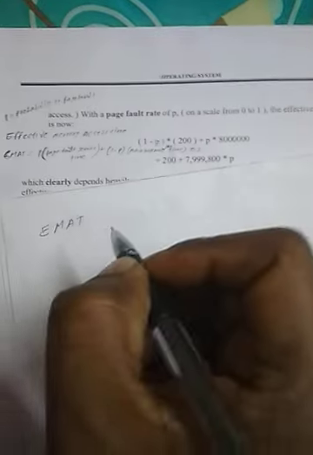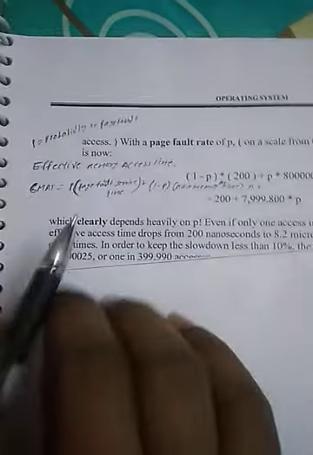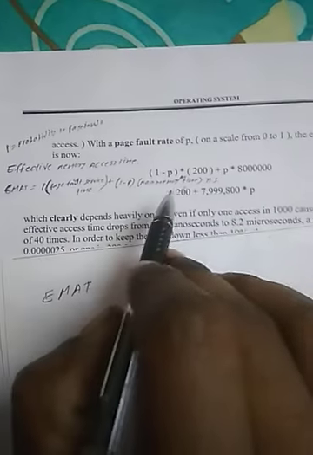Memory access time required is 200 nanoseconds. The formula is EMAT, effective memory access time, which is P into page fault service time plus (1 minus P) into memory access time in nanoseconds.